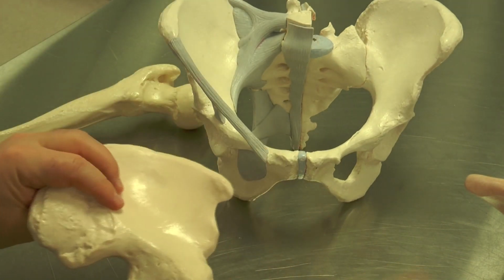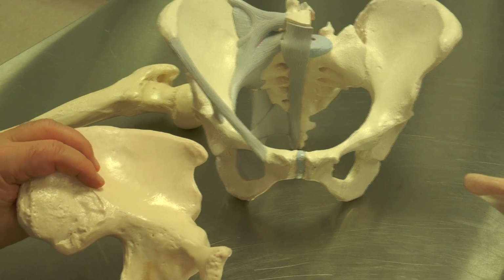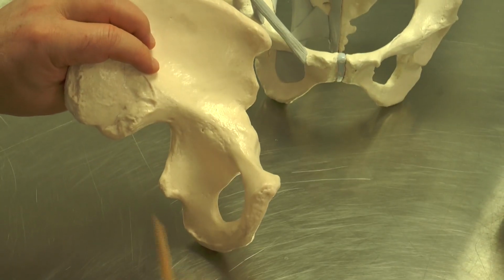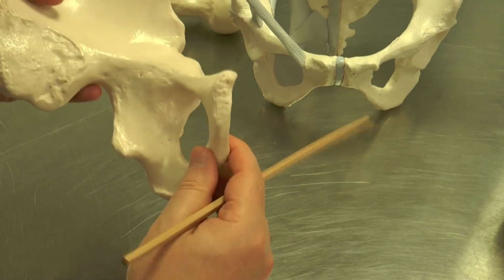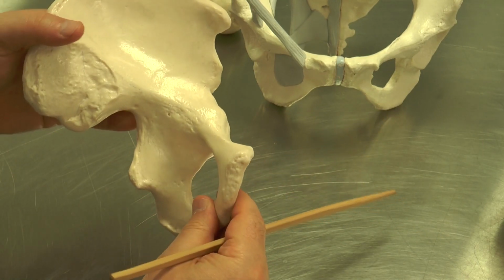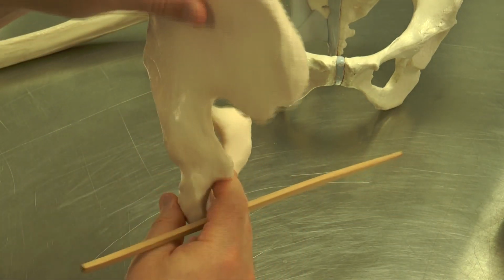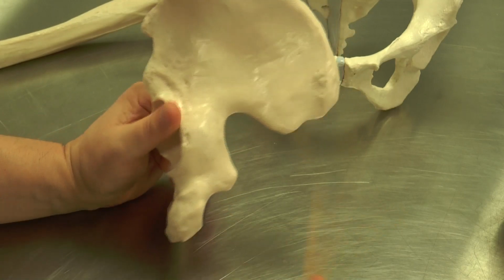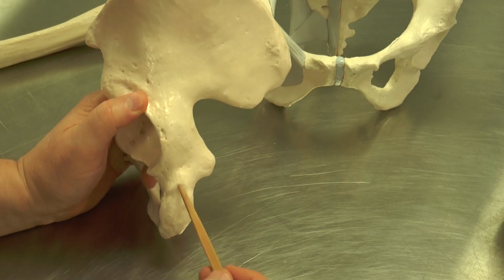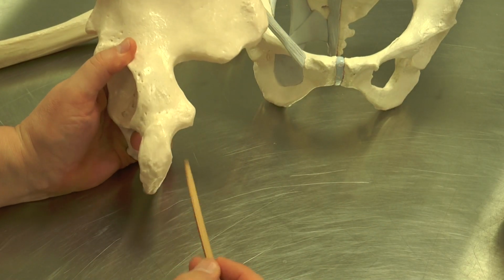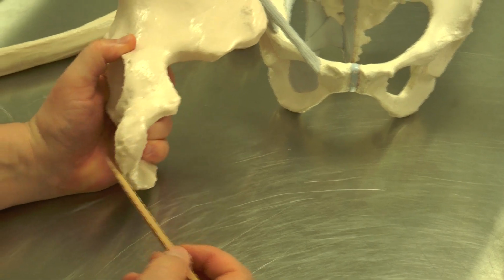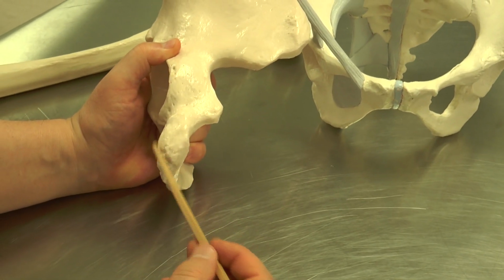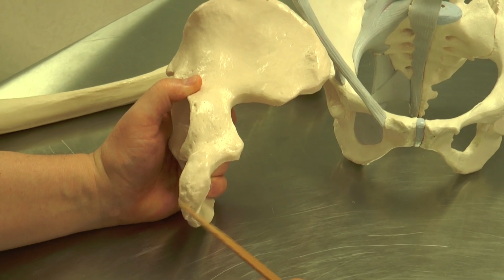Okay, let's continue. So this is the posterior aspect of the ischium, and then we said this is the ramus of the ischium. Okay, let's look at the posterior inferior aspect of the ischium, which is the ischial tuberosity, which is really important. This area here, as you can see, is a rough area. All right. Now there's the upper part and lower part.